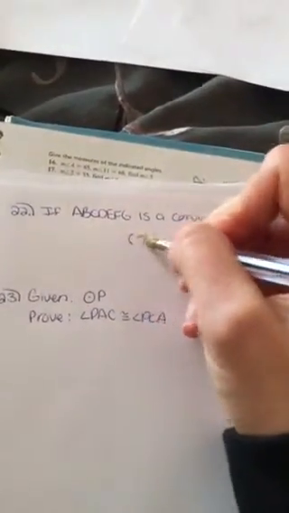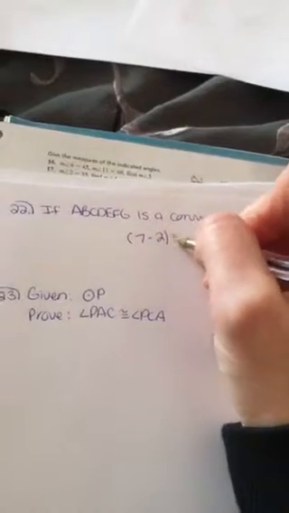All right. 22. If ABCDEFG is a convex heptagon, find the sum of the angles. So how do we do that? Okay, so we know that a heptagon has 7 sides. So we can do 7 minus 2 is 5.